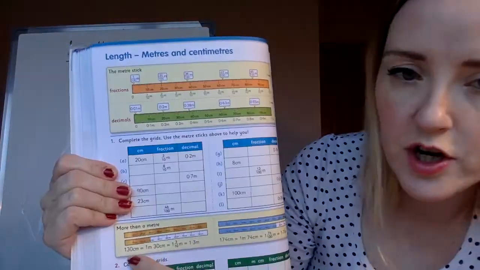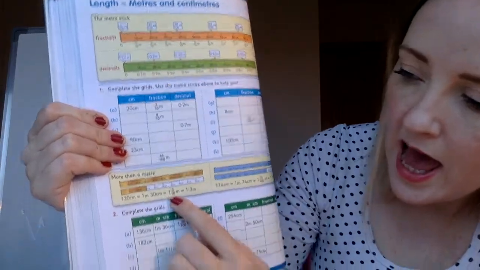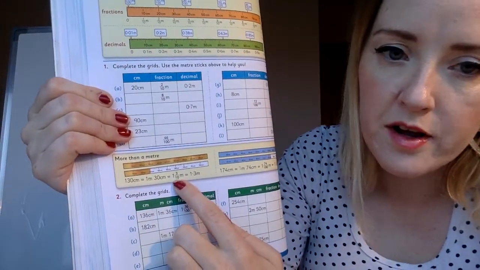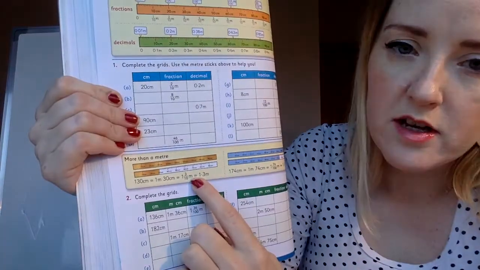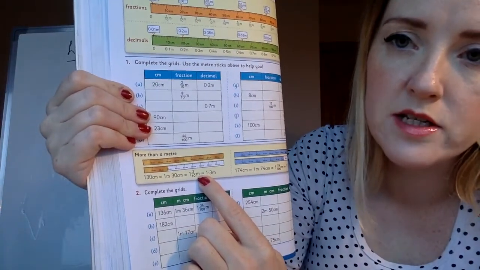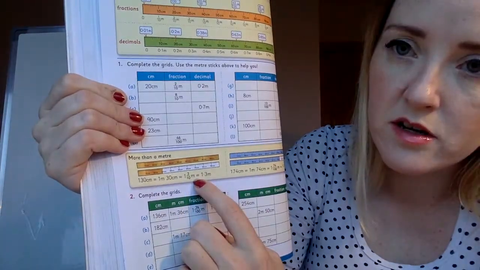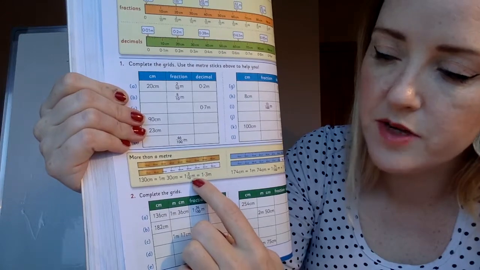So we've gone from 130 centimetres to 1 metre 30 centimetres, and now we have our 1 and 3/10 metres. Now can you see where you might get mixed up here? Just take care of this part. The 3/10 is 3/10 of the metre, not 3/10 of the centimetre.